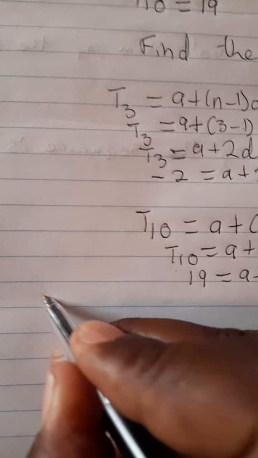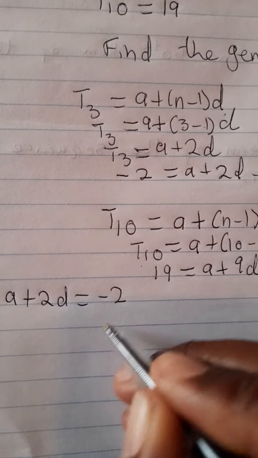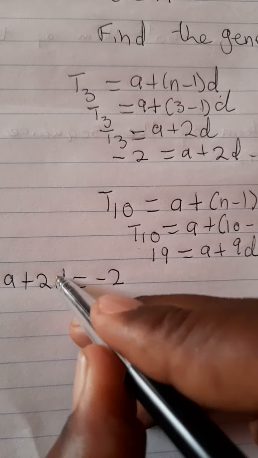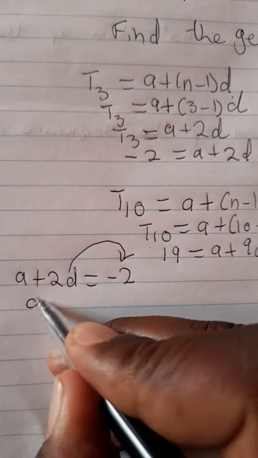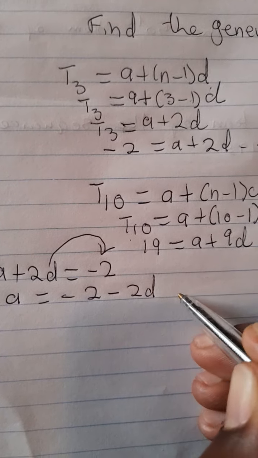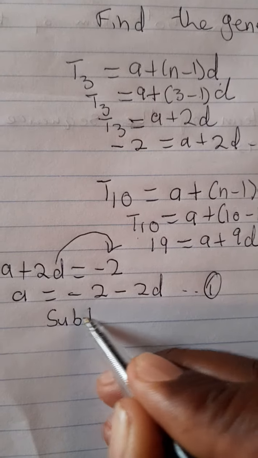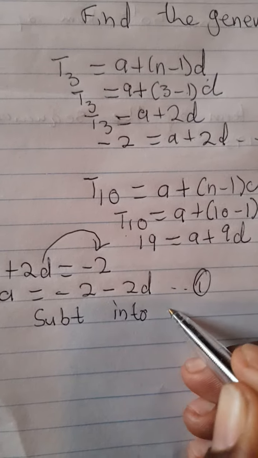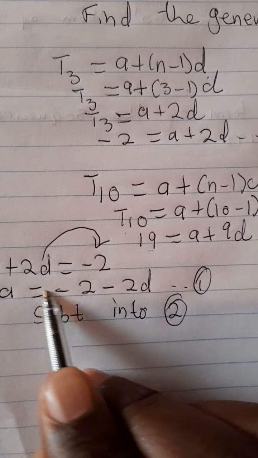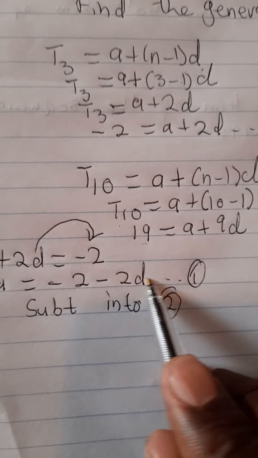Remember, I have a plus 2d equals -2, right? So if I take 2d to the other side, I can make a the subject. So this will be a equals -2 minus 2d. Remember, this is your equation 1. Then let me substitute equation 1 into equation 2, meaning that where I see a, I shall replace it with -2 minus 2d.